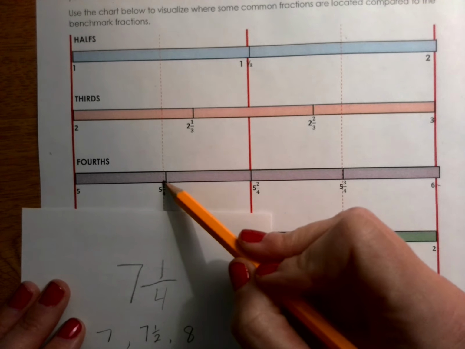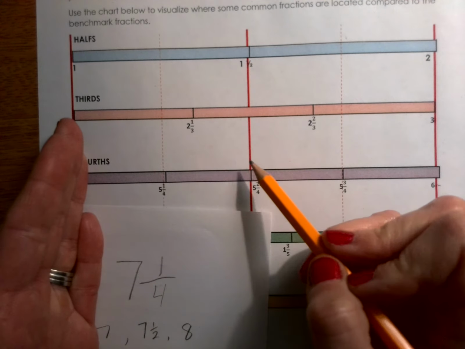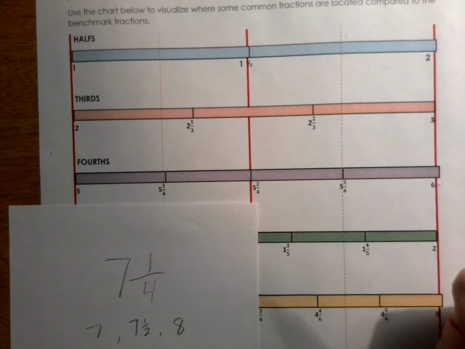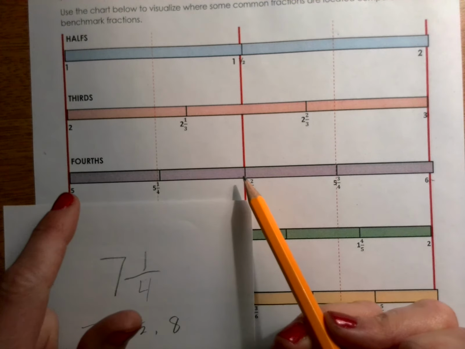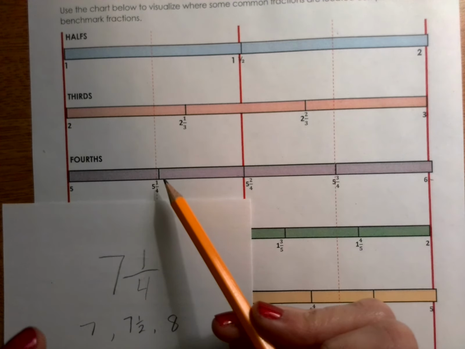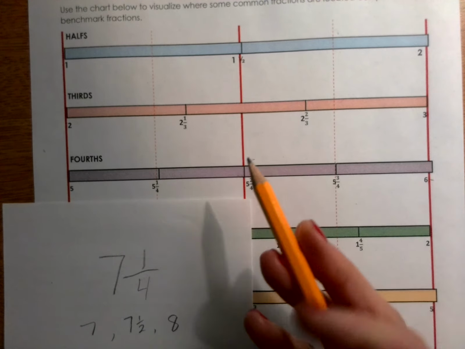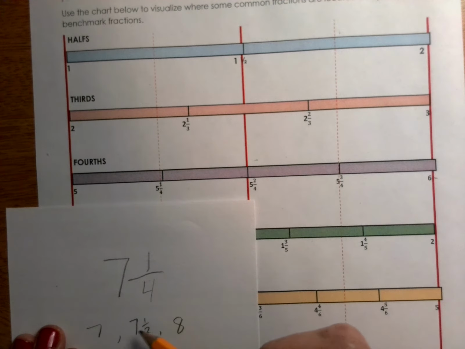So if I look at the 1/4, which one is it closer to? Our whole, our half, or our larger whole? Well, it's right in between. It's right in between our two options. So what do we always do if it is halfway? We round up. So in this case, our 7 1/4 is going to estimate to 7.5.